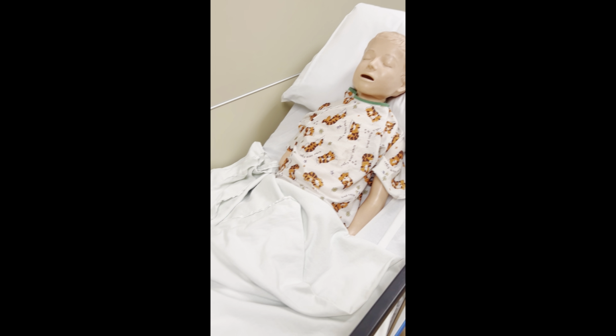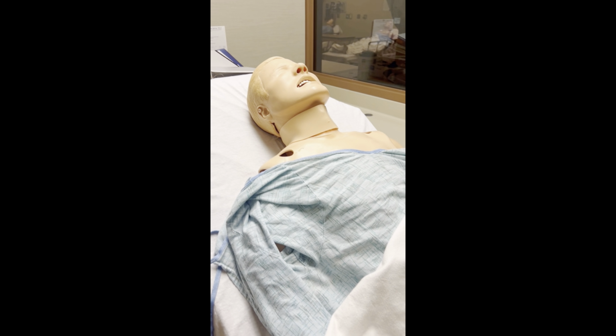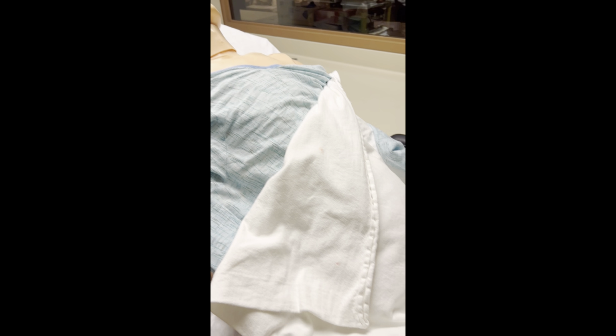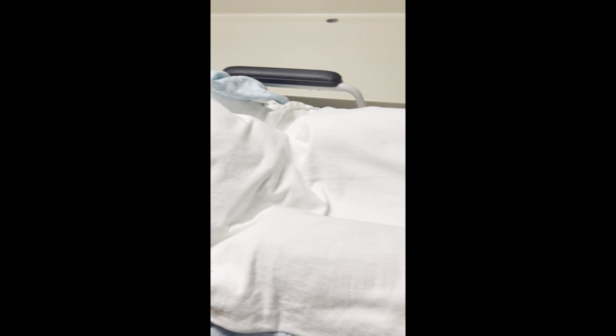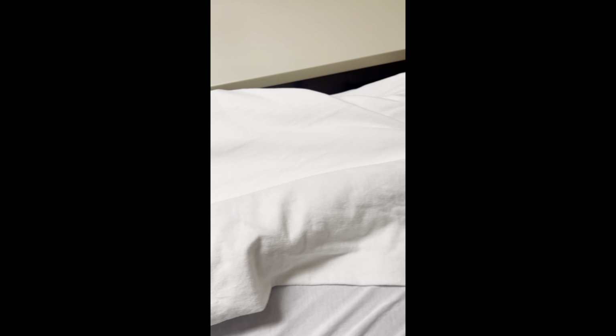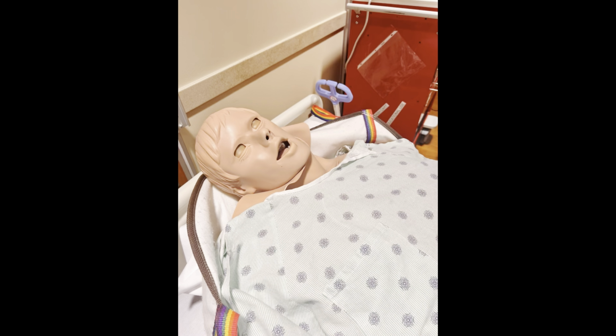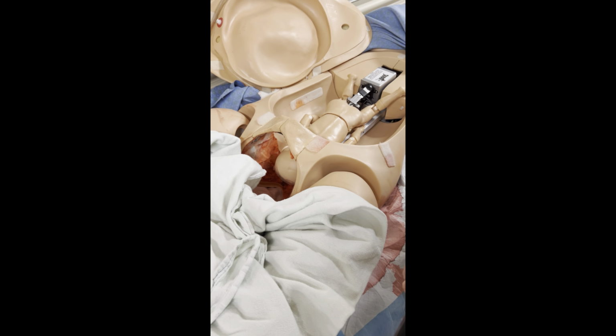And then we have a child mannequin as well. And this is the SimMan Classic. He is the oldest SimMan in the simulation. I think he's at least over 10 years old. And then this one is a Mediman, which is also a very old simulation mannequin. We don't use him very much.